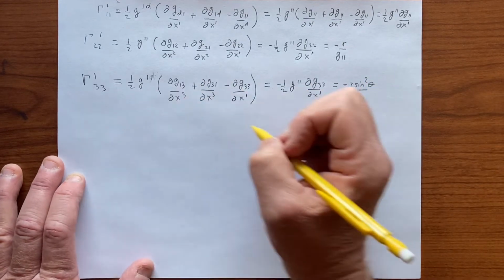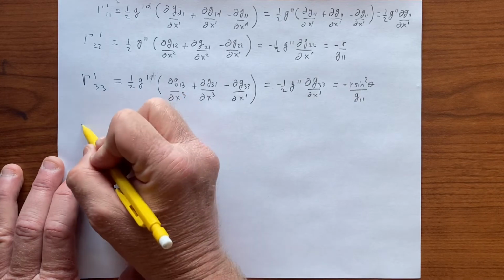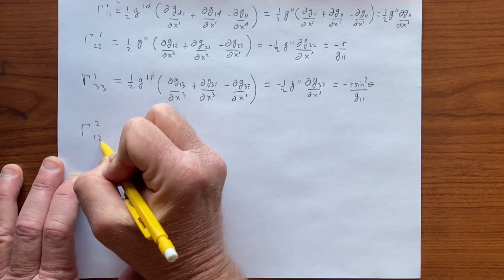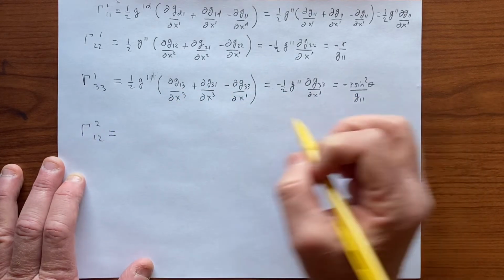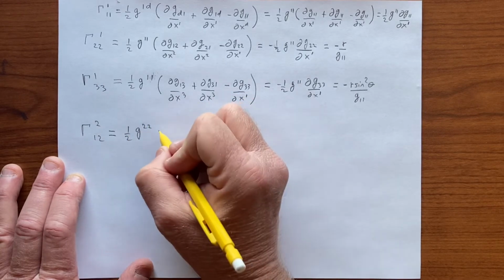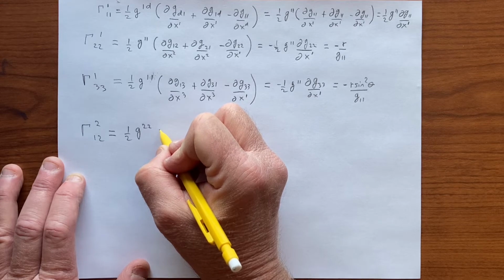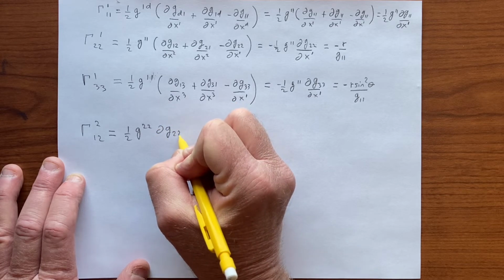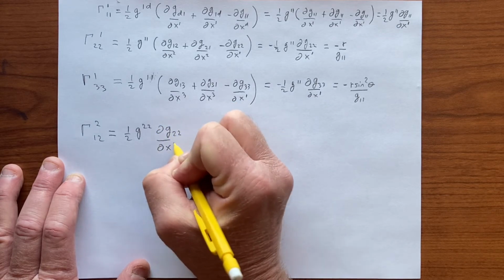Let's see, so we have gamma 2,1,2. And so we have a 1/2 g^{22}, and, well, we just have g_{22} with respect to x1.